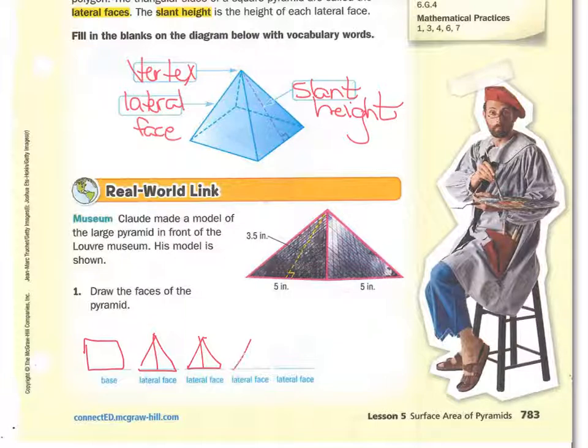Actually, all of them will be the same because it's a pyramid and they all must meet together. So that's what the faces of this pyramid would look like. And you can see there would be 4 of them and one square base. So you can see you have 5 total faces in this pyramid. Go ahead and go on to your next page as soon as you're ready.